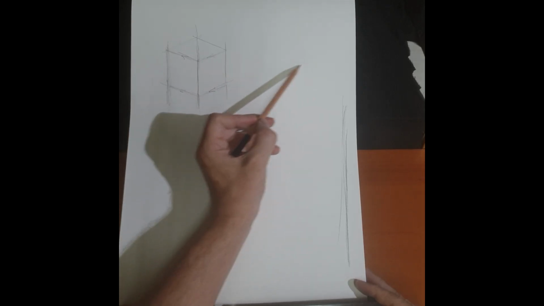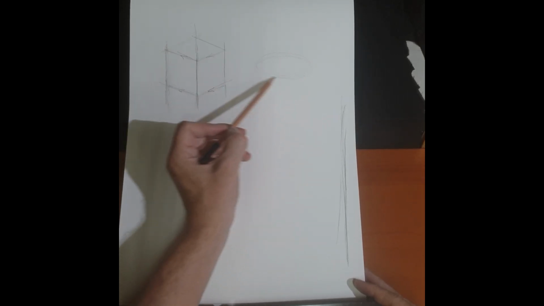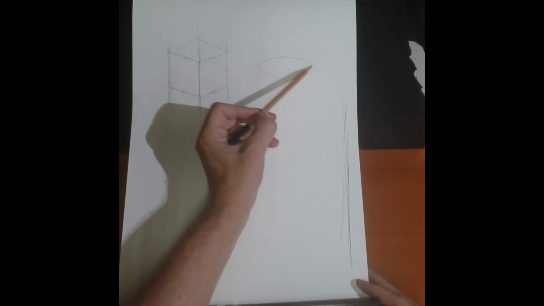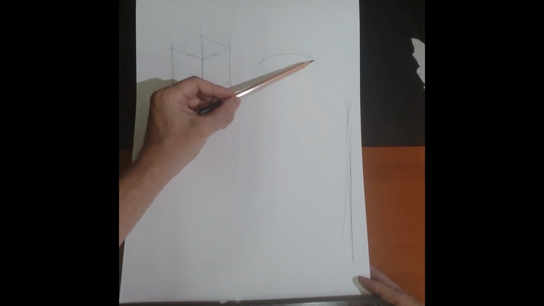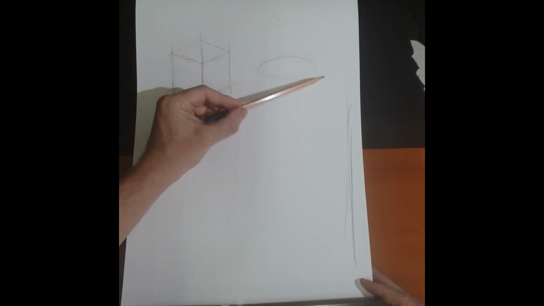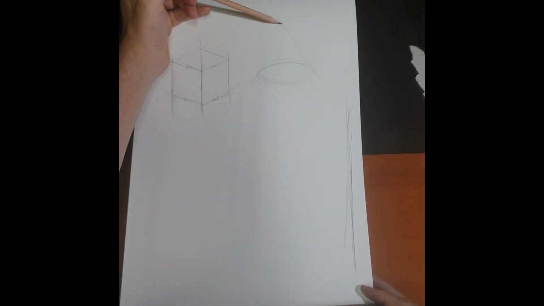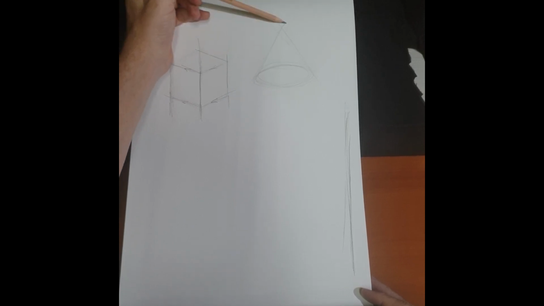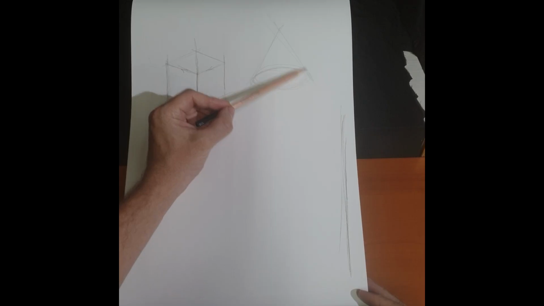Okay, a cone. All right, let's start at the base of the cone. You start off with an elliptical or oval object. And then depending on your angle and the other angle, 2 lines intersect to create a pyramid.